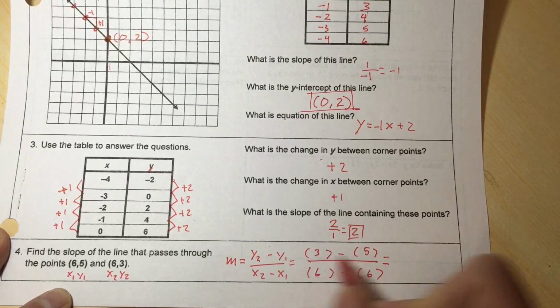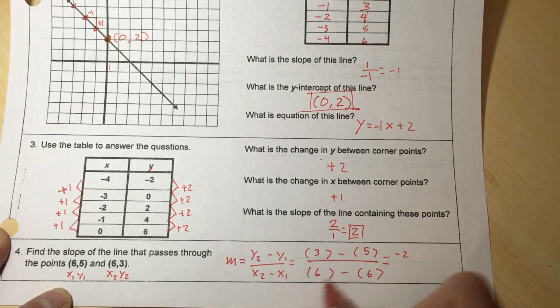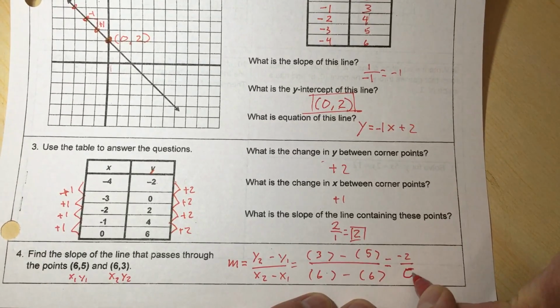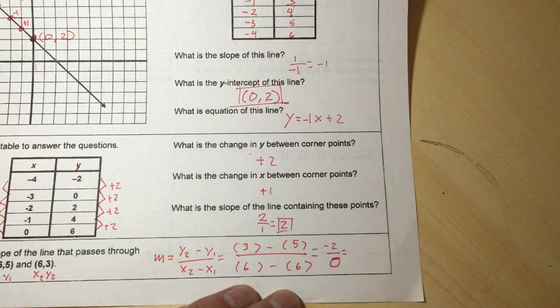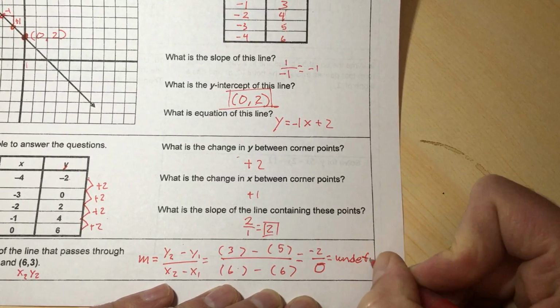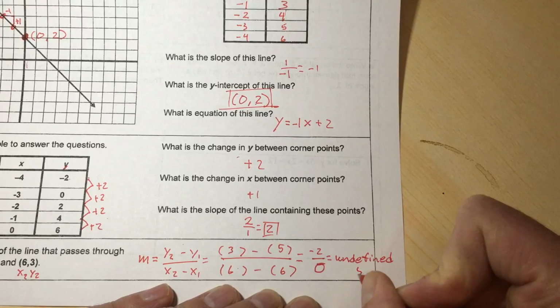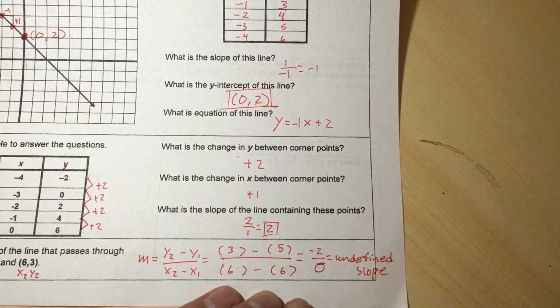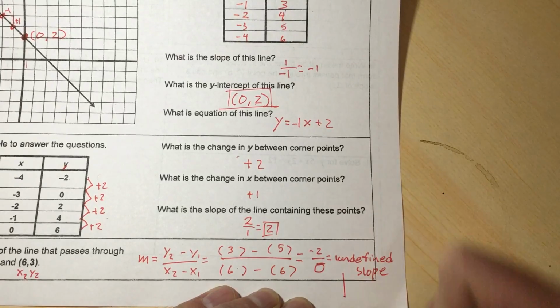And you subtract across. So 3 minus 5 is -2. 6 minus 6 is 0. And of course, you cannot divide by 0, so this is what we call undefined slope. Okay. And if I was to draw an undefined slope, it would be going straight up and down.